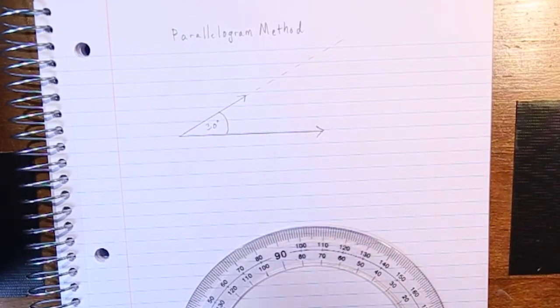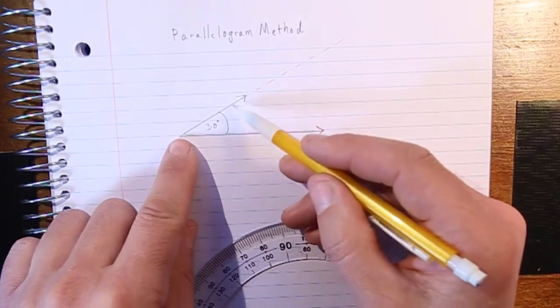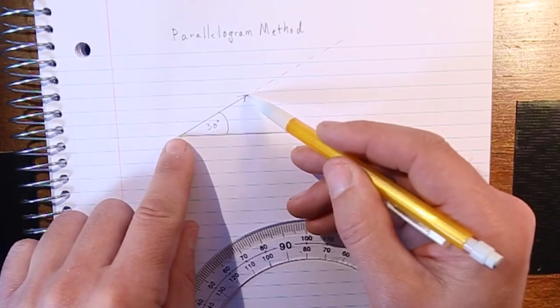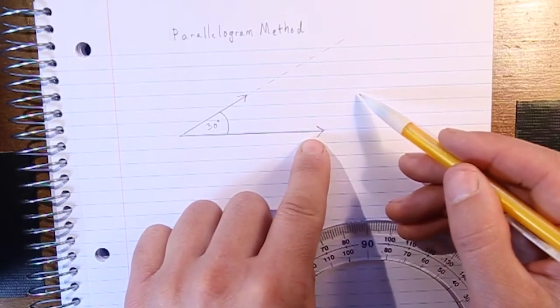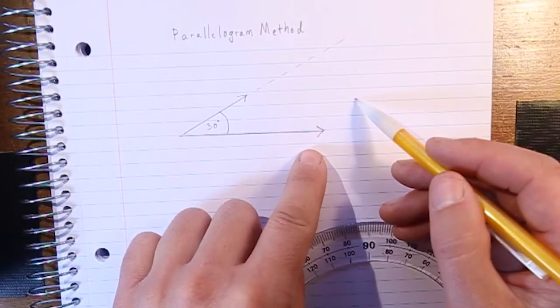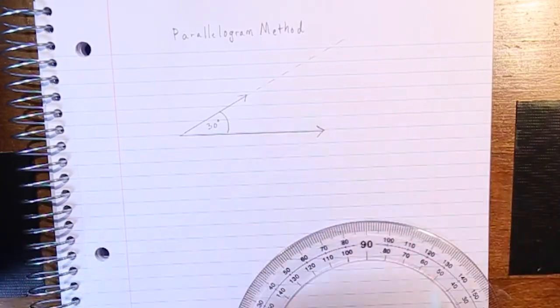So to find the resultant, we can't draw a rectangle, we need to draw a parallelogram. And it'll sort of make sense once you see it. So what we're going to do is we're going to take this vector, and just like before, we're going to slide it over tip to tail over to here. But we have to make sure that that vector has the same angle as it does here.